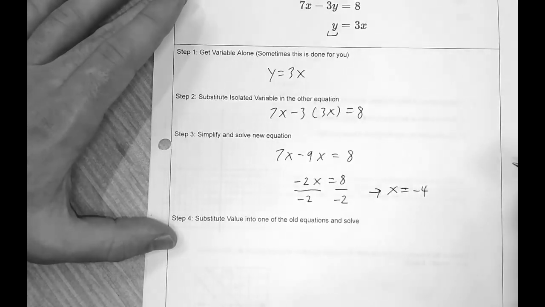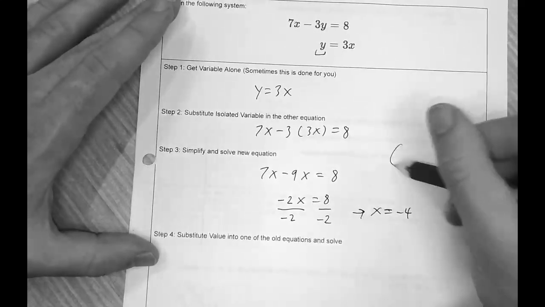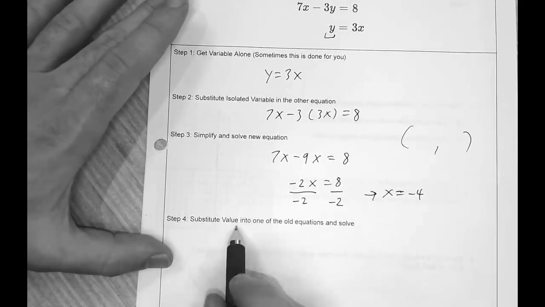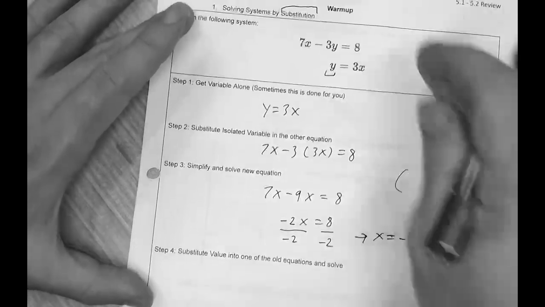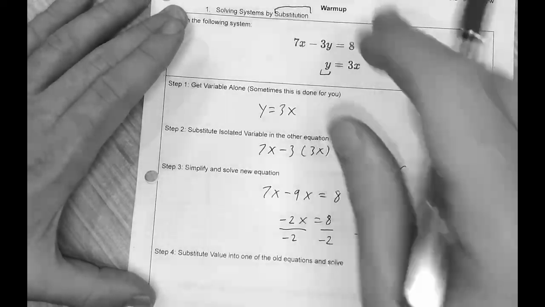Okay, so we know one of our values, but remember, we're looking for a coordinate, right? We're looking for an x and a y. We got the x, we got to get the y. So we're going to substitute the value we found into one of the old equations and solve. It doesn't matter which one of these two I choose. I'm going to take this value, x equals negative 4, and plug it into one of them.